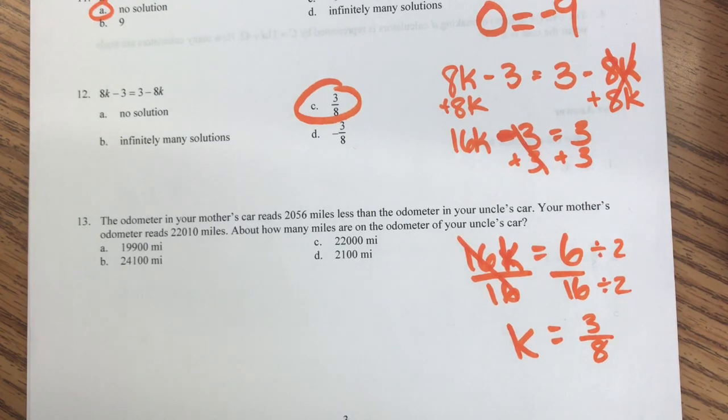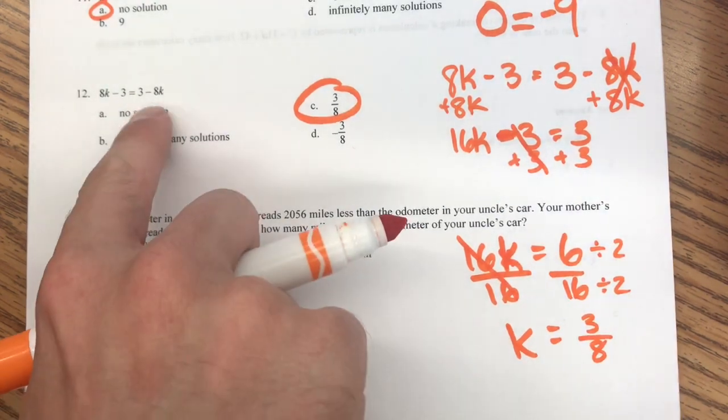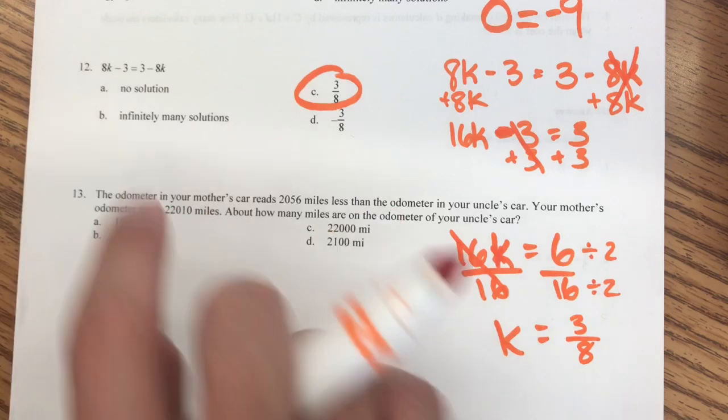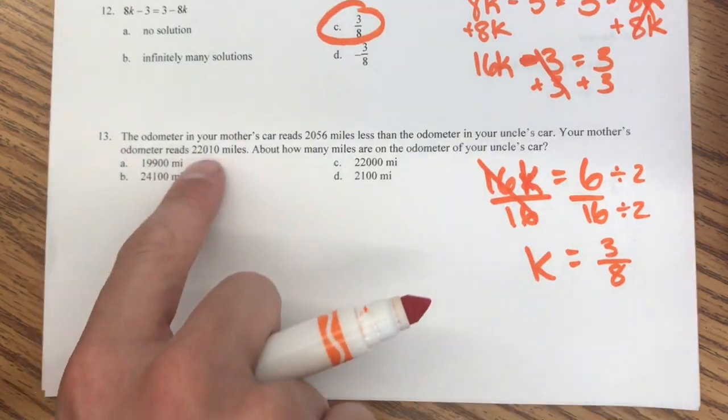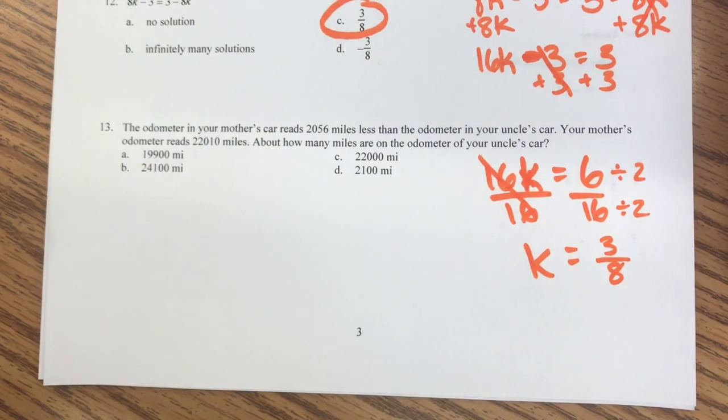Okay? I know you wanted to say one of these, but it's not. The odometer in your mama's car reads 2,056 miles less than the odometer on your uncle's car. Your mother's odometer reads 22,010 miles. So your mother's car has less, so let's write that out.